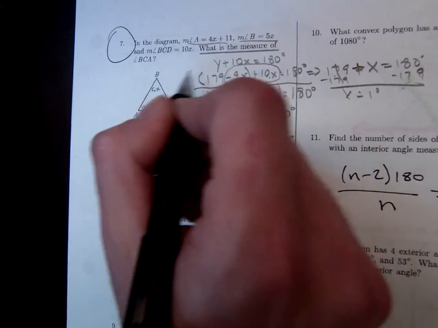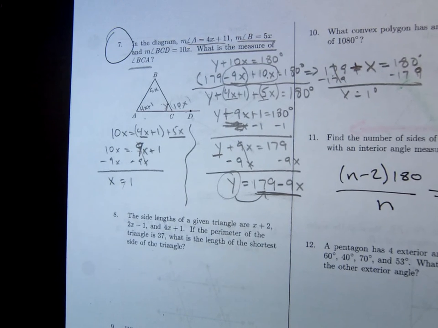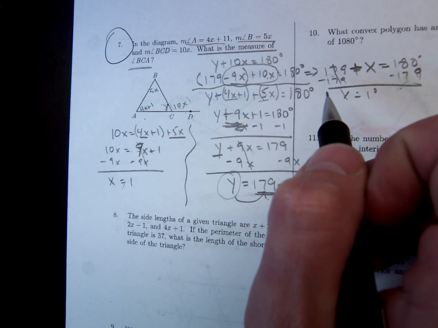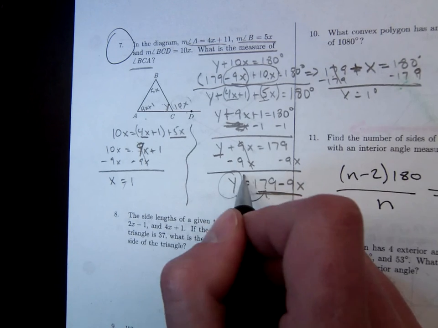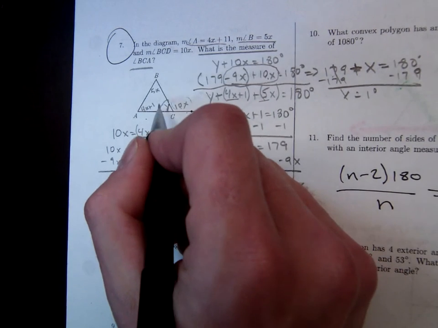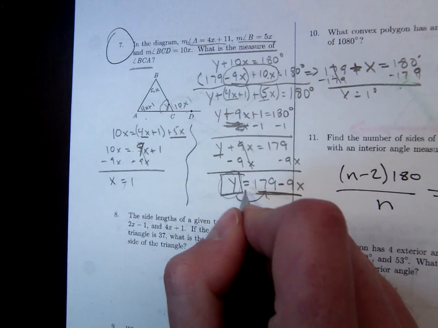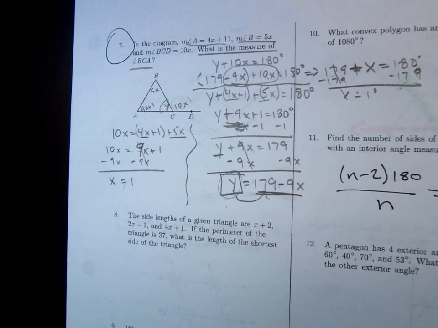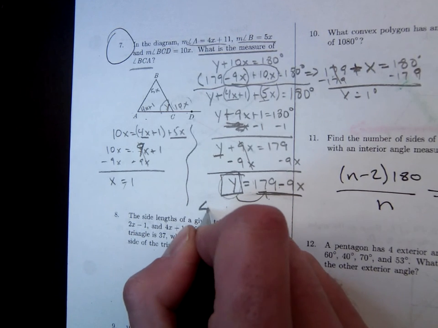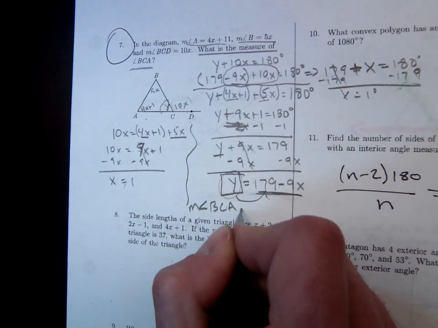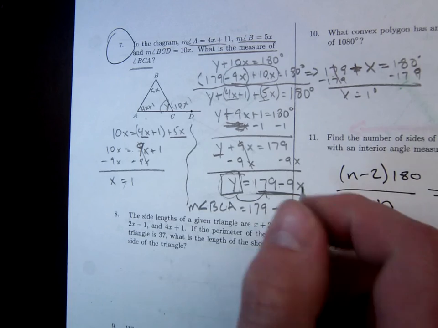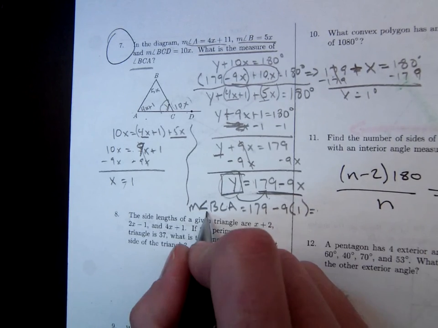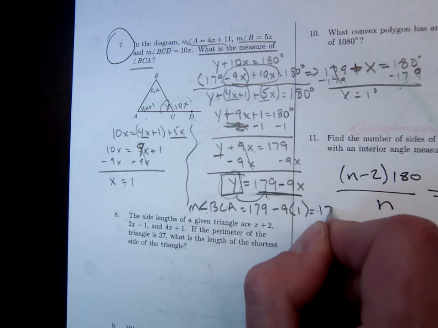Now, we need to go back and figure out what they're actually asking for. They're not asking for what we found there. What they were actually asking for was what y equaled, or this angle right here, BCA. Well, I know that y is the same thing as angle BCA, and I know that the measure is equal to 179 minus 9 times 1, x. So, the measure of angle BCA is in fact just 170 degrees.